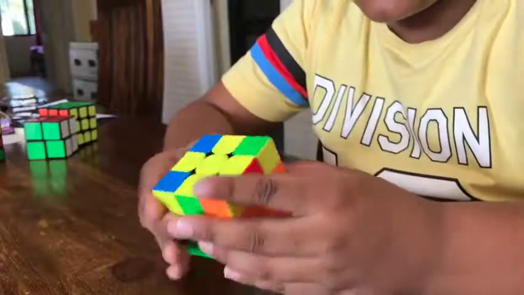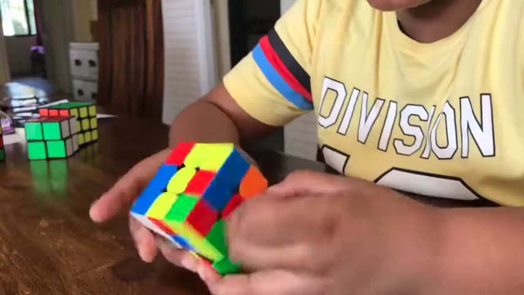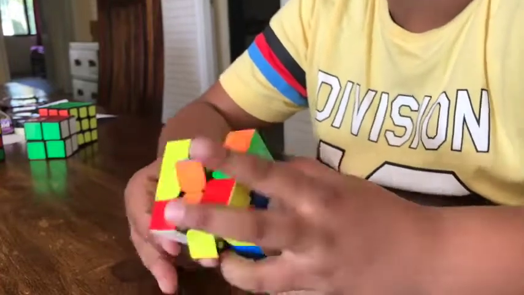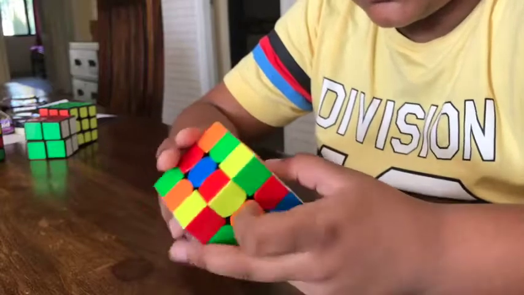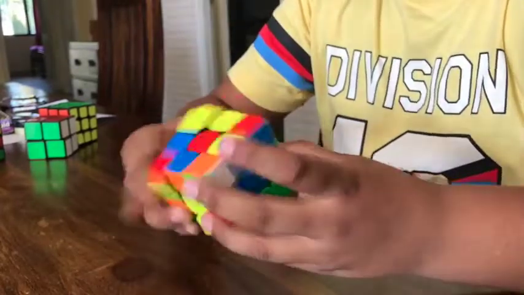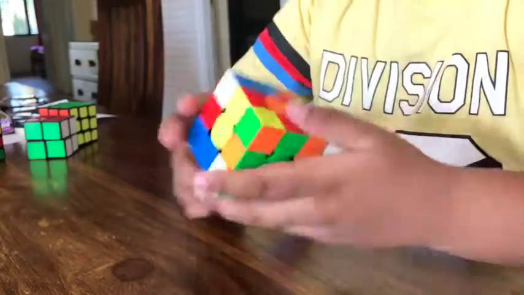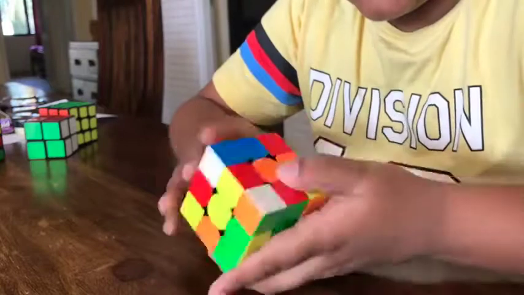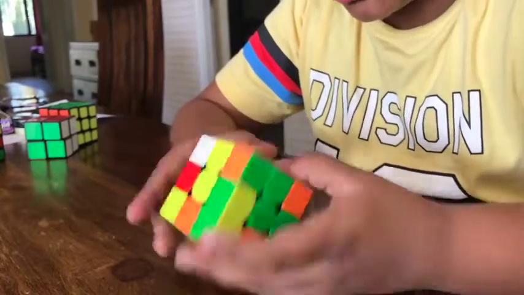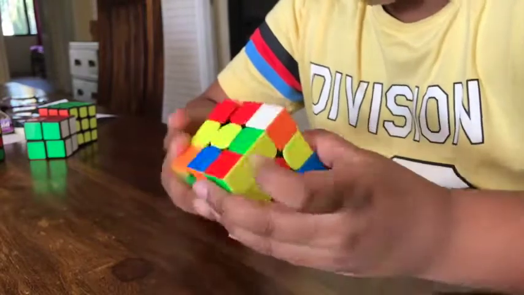Hello, today I'll be teaching you how to do the first two layers and rest of the cube. So here's how it will go. You solve the cross like normal, as I can see. You solve the cross. Then next what you're going to be doing is solving the first layer, which is not so hard. Just takes a little bit of practice.